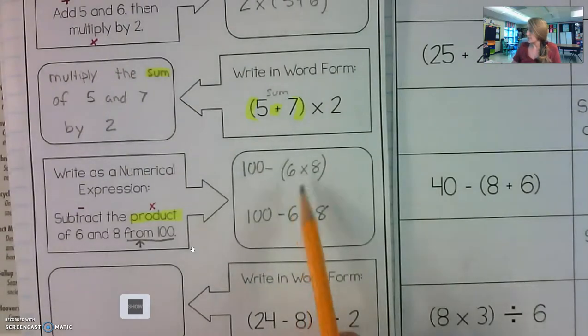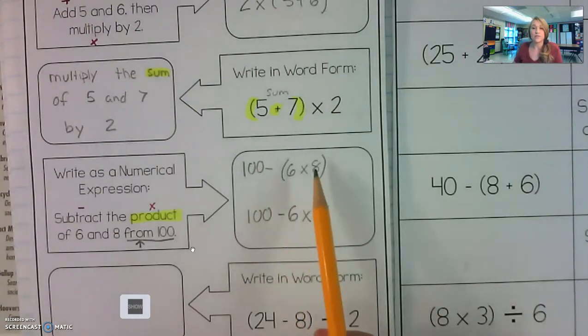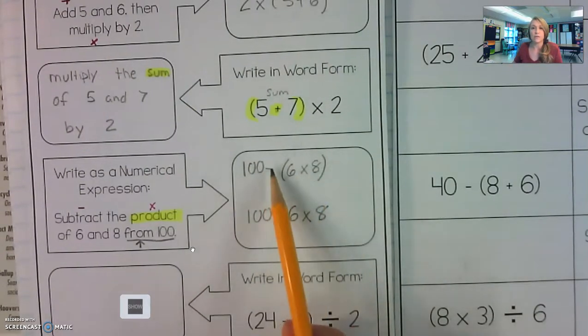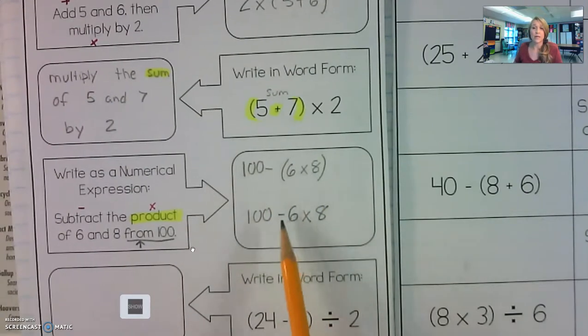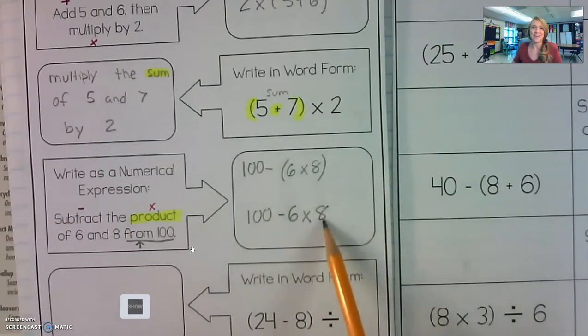Order of operations says in this problem we do what's in parentheses first, which is the multiplication, and then we would subtract. Down here, order of operations says multiplication comes before subtraction, so we would do multiplication and then subtraction. So it's the same either way. So we don't have to have the parentheses in it.